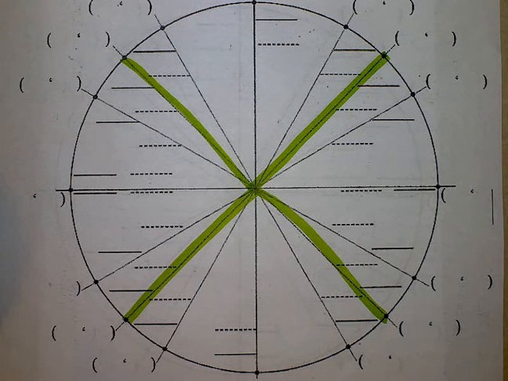Number 14, please look at this position, the very, very bottom. And please tell me what is the cosine at this position. Right down here. What is the cosine at this position?